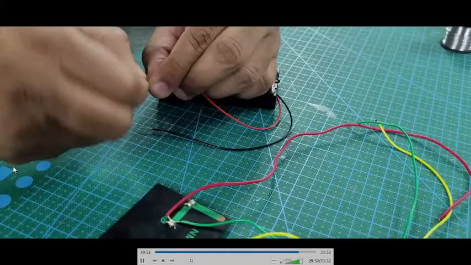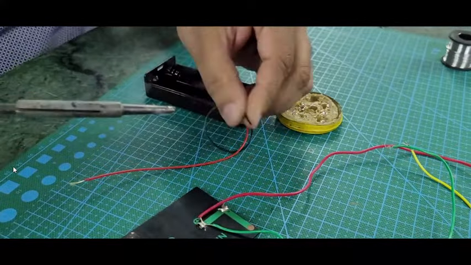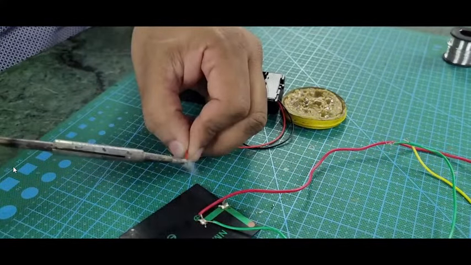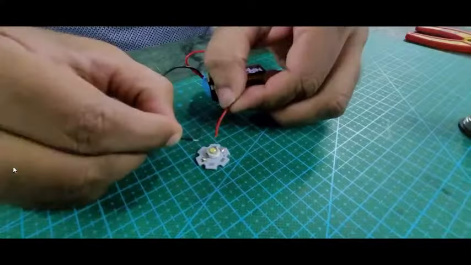Now take a battery holder. Again, apply metal on both the wires of the battery holder. Take LED, put that onto the PCB, connect LED onto the PCB. Let's check it is working.